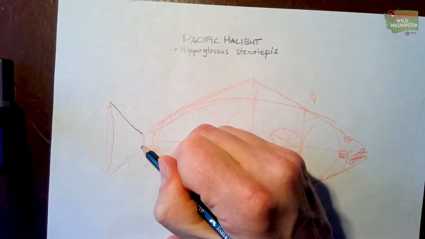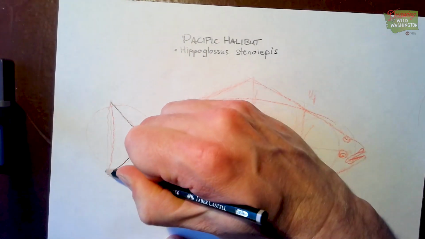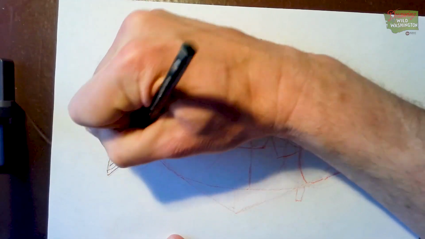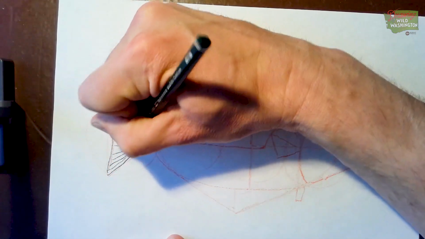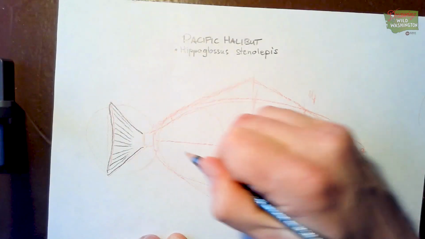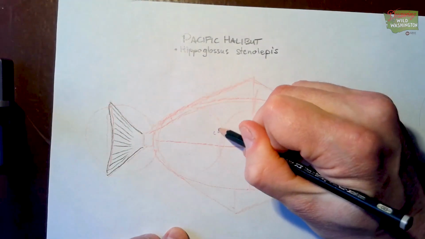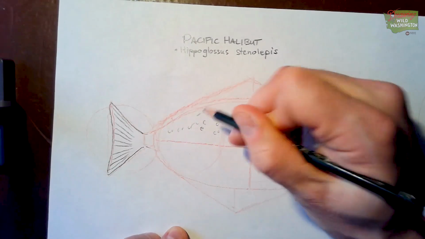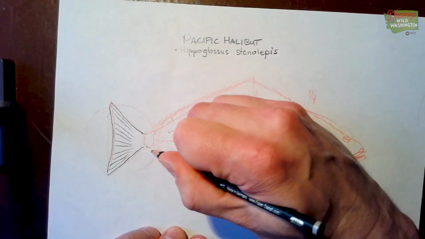Now another cool thing about halibut, as I draw some details on here, is halibut are white on the bottom, and then they kind of match whatever color the seafloor that they live on. So if it's dark brown, they're dark brown. If it's lighter brown, they're lighter brown. And they usually have kind of a texture on them, like spots or things like that. So you can draw some spots and some smudges and some blotches if you want on your halibut.